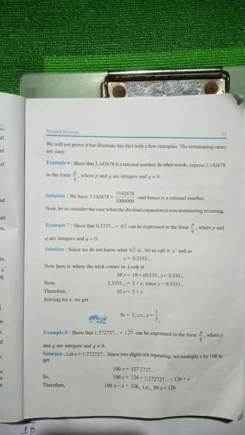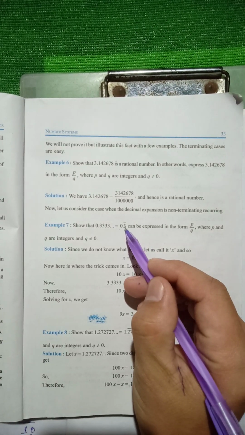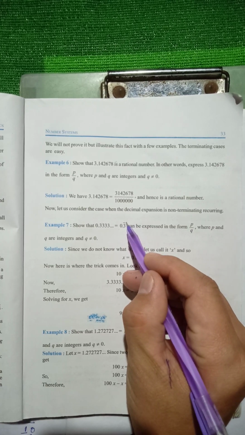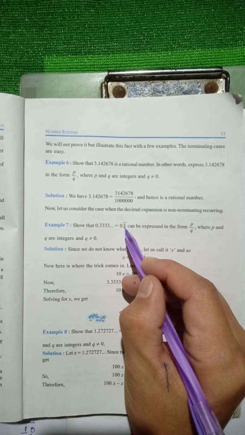Firstly, we are given some decimal expansions. That is 0.333. Actually, we have seen that there is a bar just above this. This is known as a bar. If it is given like this, that means the number is non-terminating and recurring.